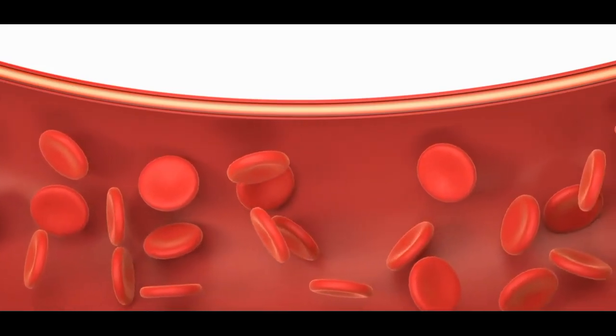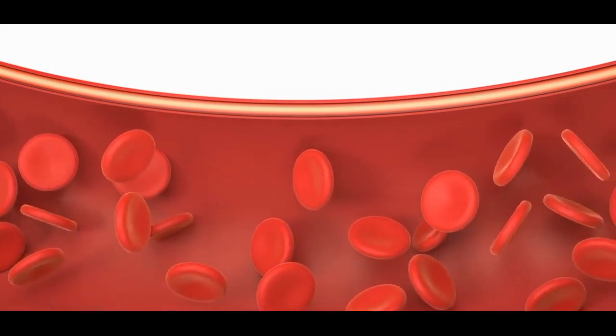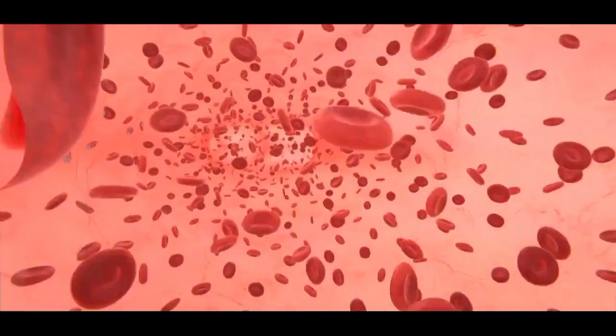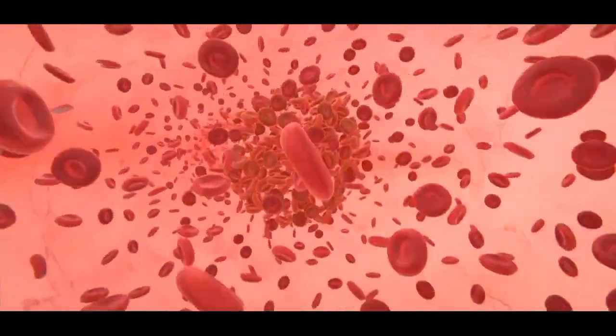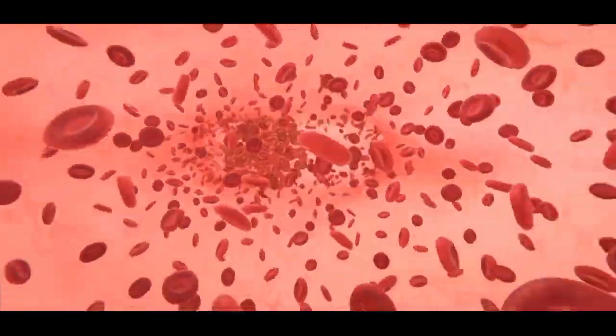The altered shape renders red blood cells less capable of smoothly navigating through blood vessels. Instead, they become sticky and prone to clumping together, causing blockages that impede blood flow. This impaired circulation is a key contributor to the myriad of symptoms associated with sickle cell disease.